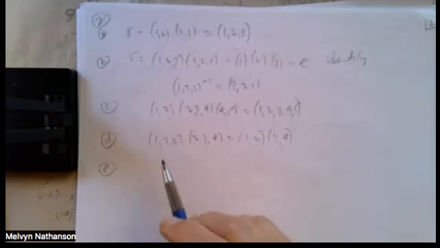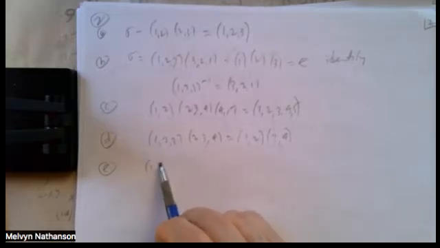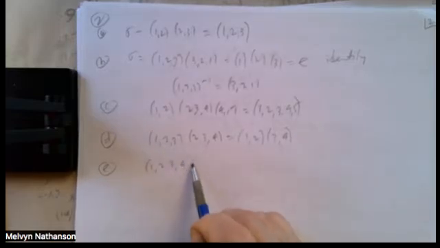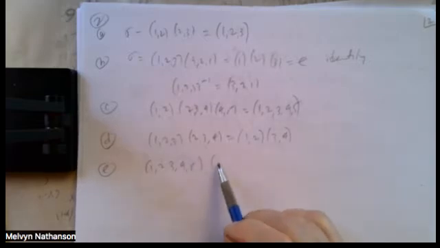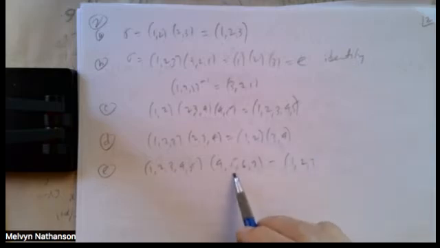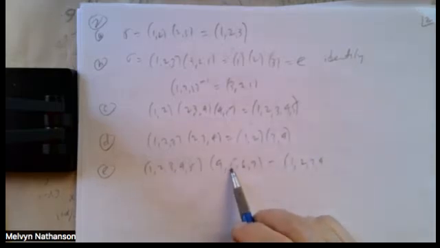And finally, we have a product of a 5 cycle times this 4 cycle. This sends 1 to 1 to 2. 2 goes to 2 goes to 3. 3 goes to 3 goes to 4. 4 goes to 5. And 5 goes back to 1.